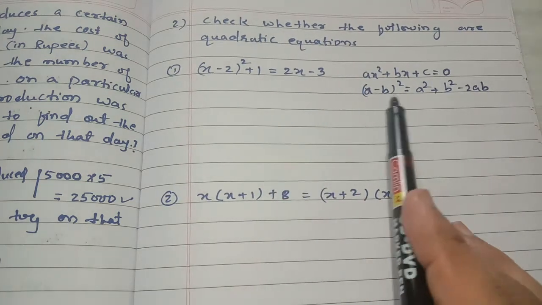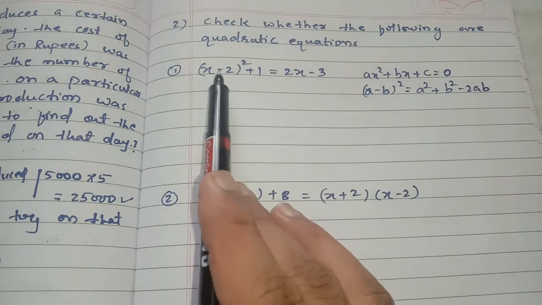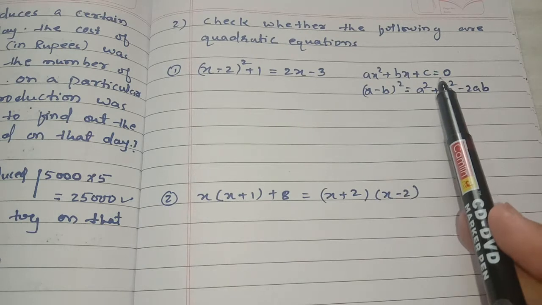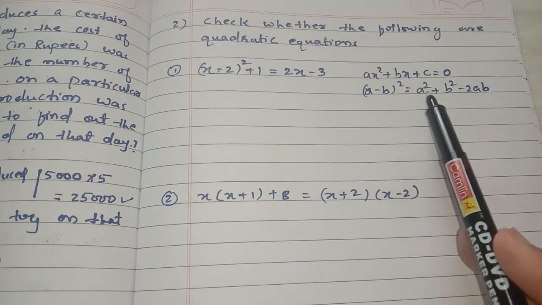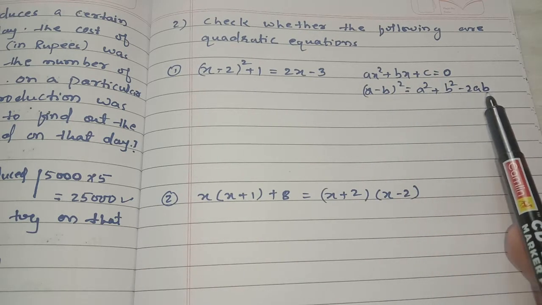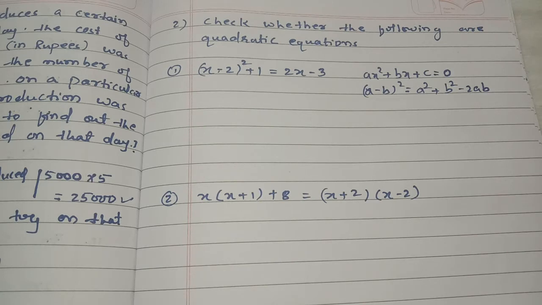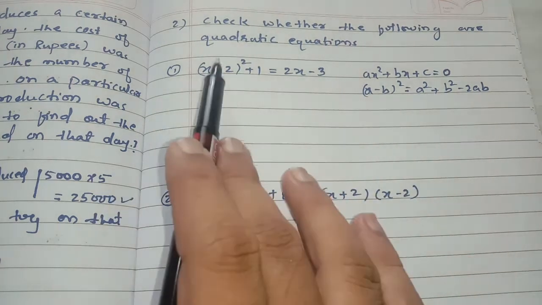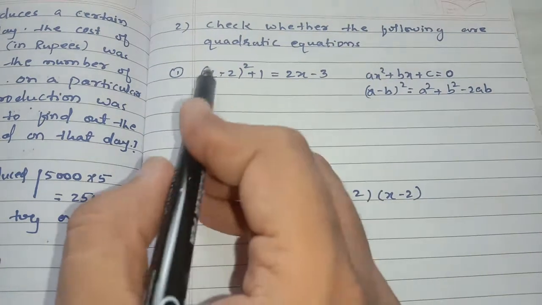When you expand this identity, it will be a square plus b square minus 2ab. These identities are very important and very useful in the 10th standard. You should know all the identities. Let's open this bracket with the help of this identity.